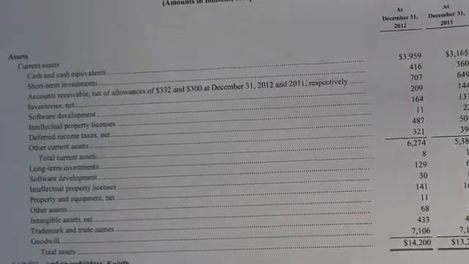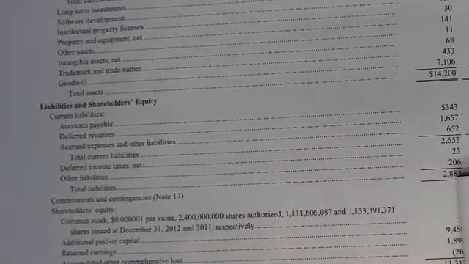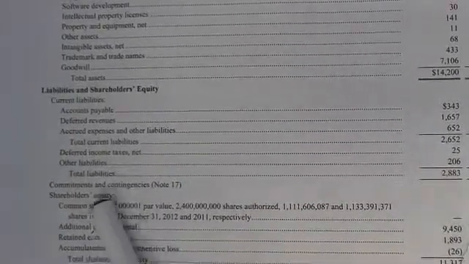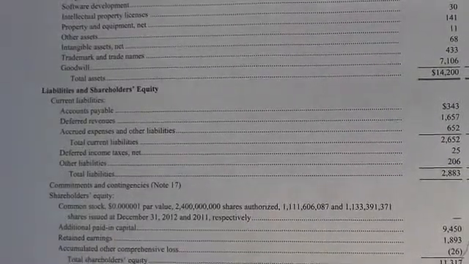Okay. Then in the current liability section, we list current liabilities, and we get total current liabilities. And then we just list the other liabilities. Notice there's no title this time. List the other liabilities. We get the total liabilities.